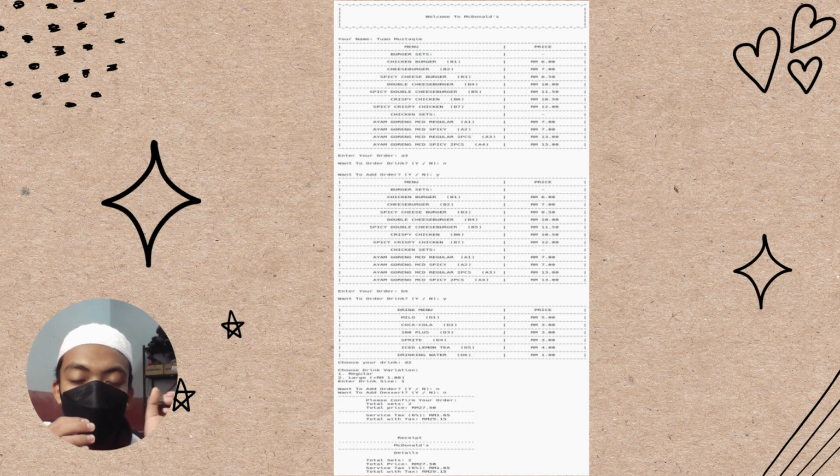This is the second sample for the outputs. It also shows welcome to McDonald's. The user puts the name. It shows the list of order. Choose order, 1 to order the drinks. If no, it goes to the 1 to add order. If yes, it does the repetition, and it shows the menu again.